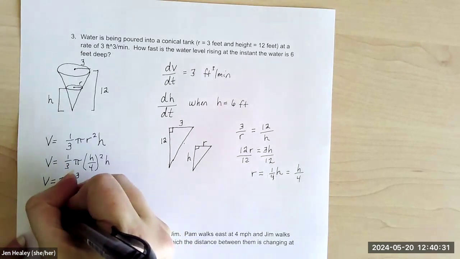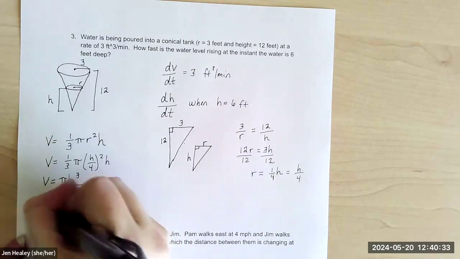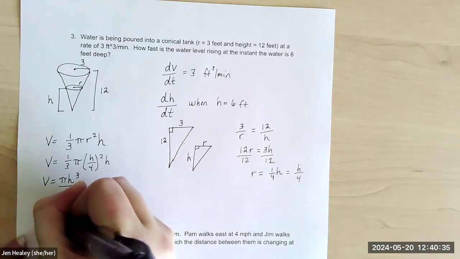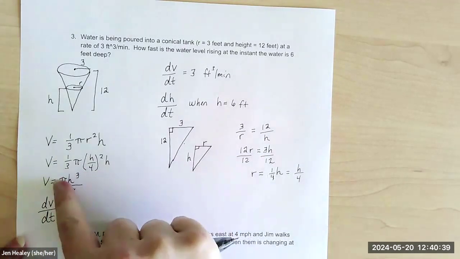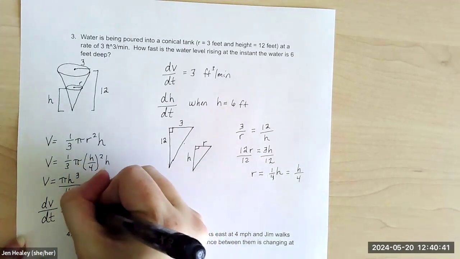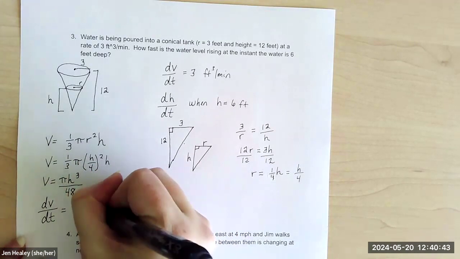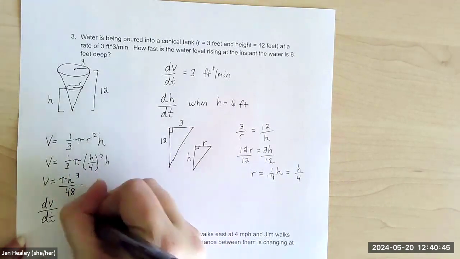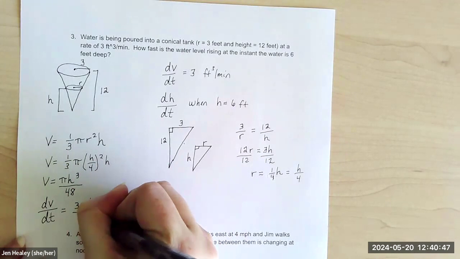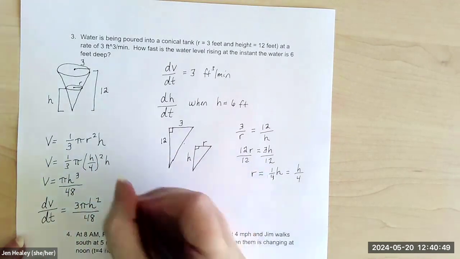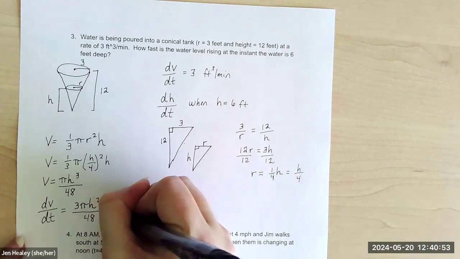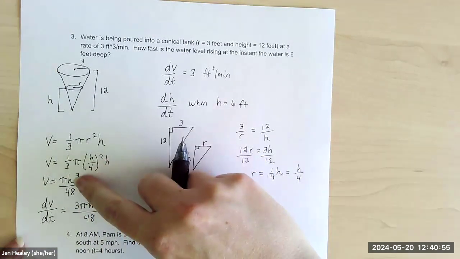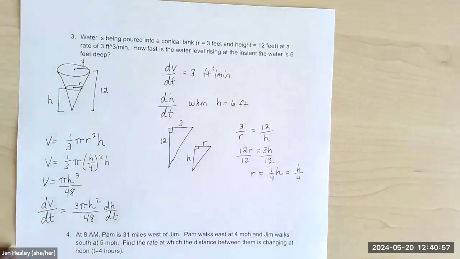So now I'm going to go ahead and do the derivative with respect to time. So dV dt is equal to, we'll go ahead and bring that 3 down. So it'll be 3 pi H squared over 48. But then dH dt, because we're taking the derivative of H with respect to t.